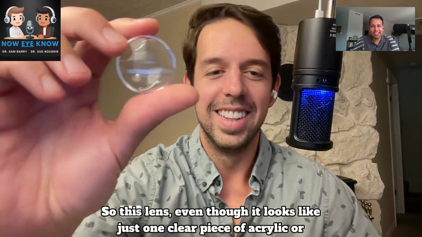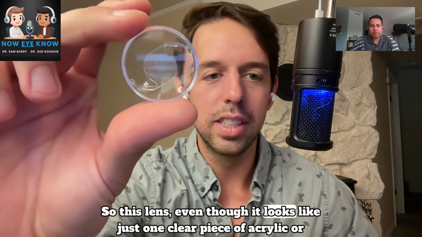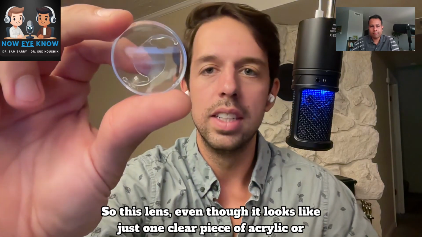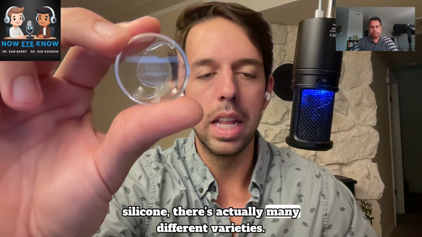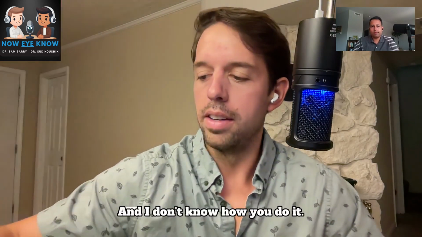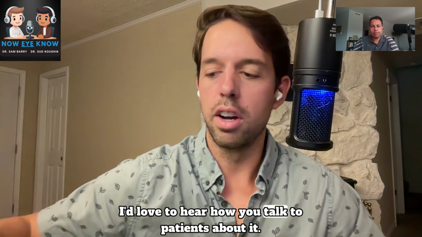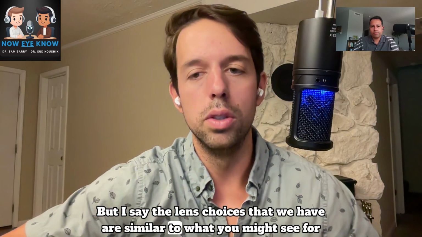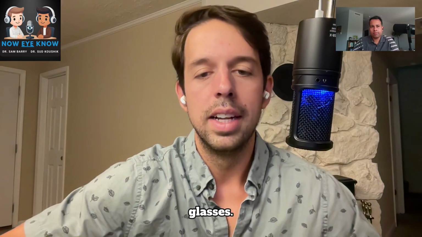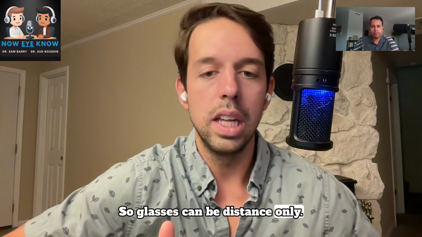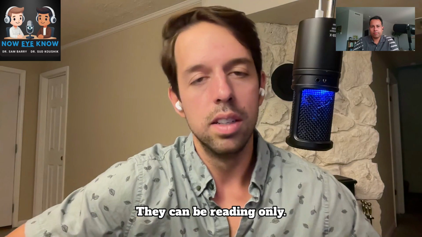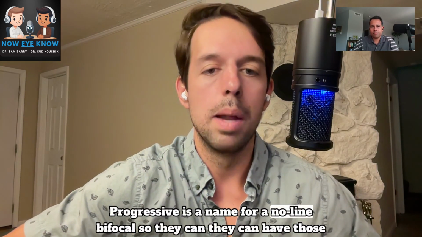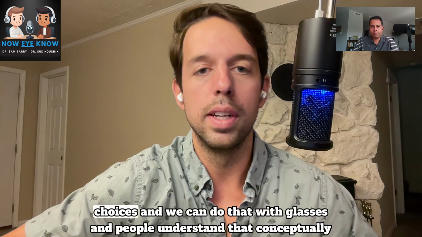This lens, even though it looks like just one clear piece of acrylic or silicone, there's actually many different varieties. And I'd love to hear how you talk to patients about it, but I say the lens choices that we have are similar to what you might see for glasses. So glasses can be distance only, they can be reading only, or they can be bifocals. Or progressive is a name for a no-line bifocal. So they can have those choices.